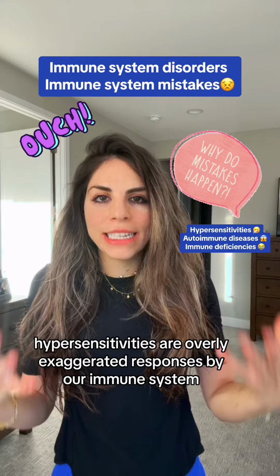Our immune system is great at protecting us from infection, from disease, from cancer, but sometimes our immune system makes mistakes and this can affect its functioning, which can lead to immune system disorders. Generally, there's three categories of immune system disorders. There's hypersensitivities, autoimmune disorders, and immune deficiencies.